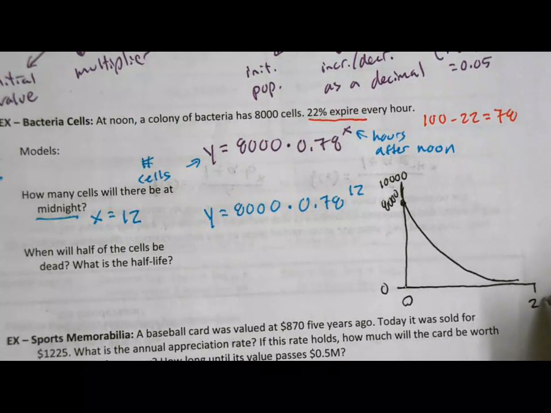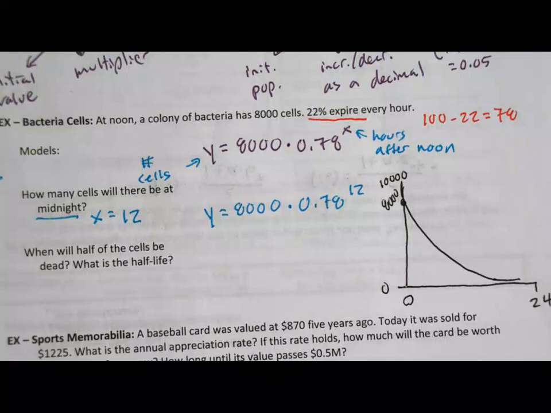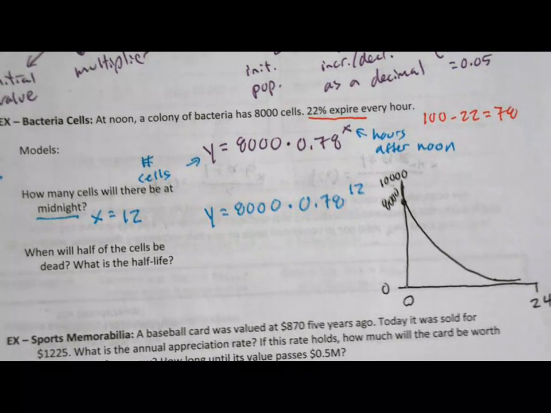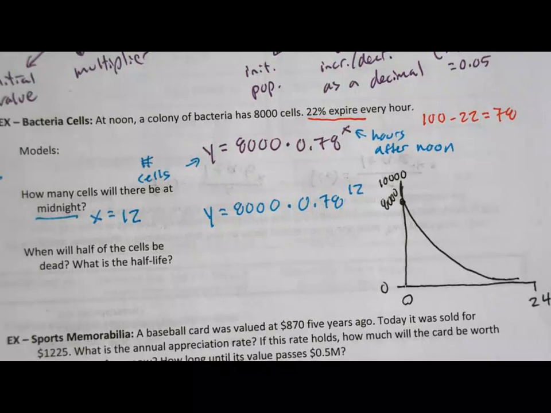We'd be looking at like one full day in the life of this colony. Well, death of this colony. Remember, they're bad bacteria cells. It's okay. We're happy that they're expiring.